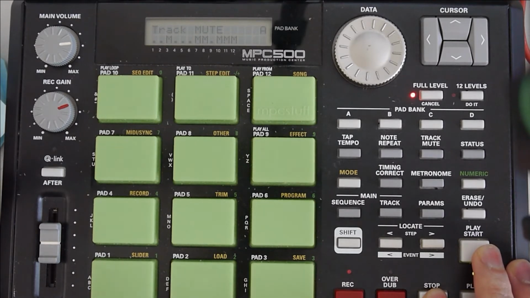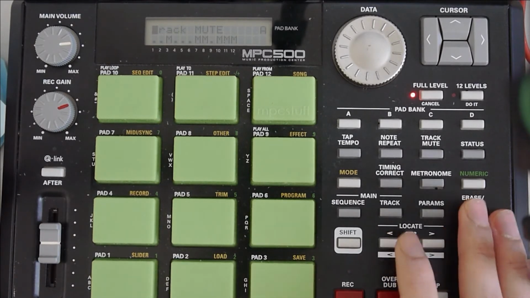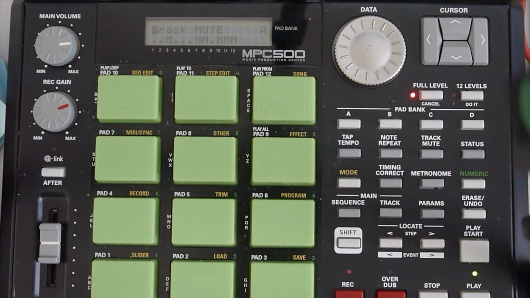I like this part without the hi-hat on here. Alright, so it's pretty cool.